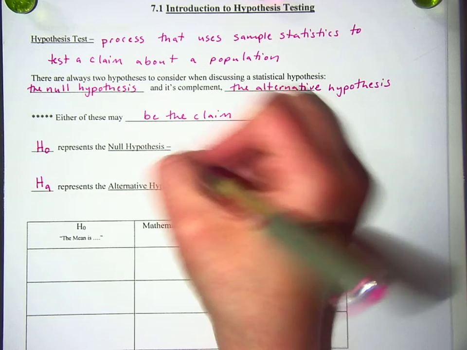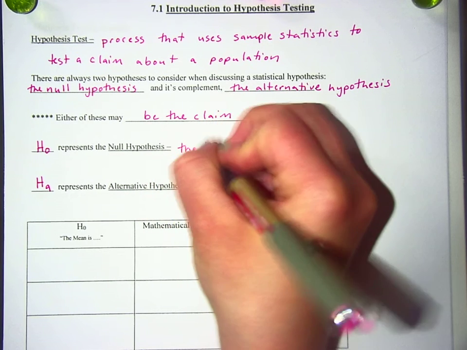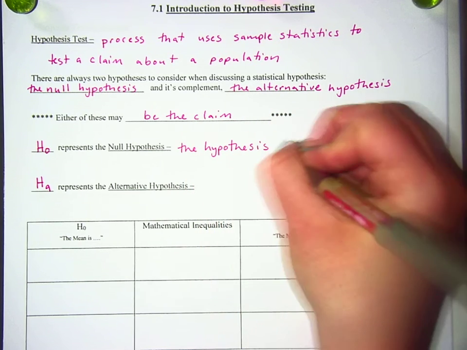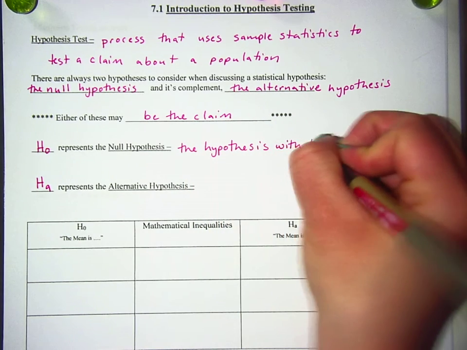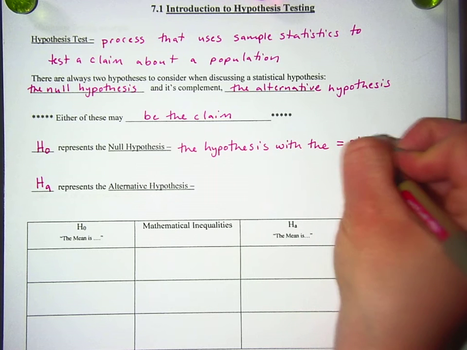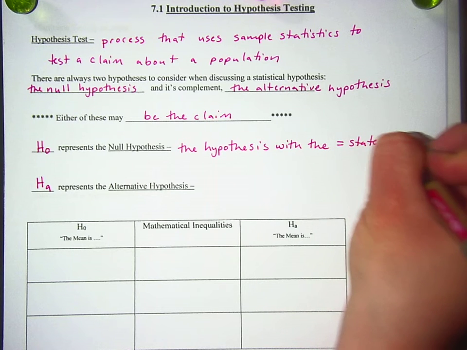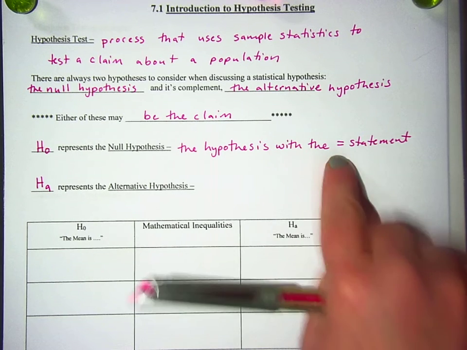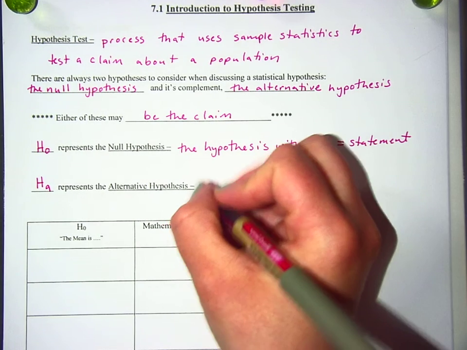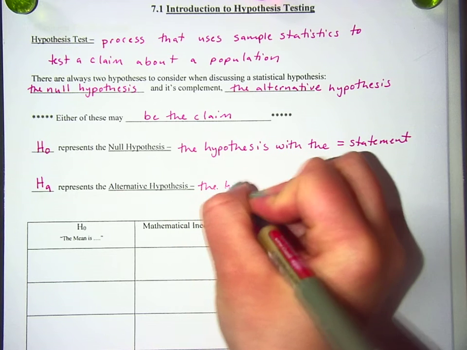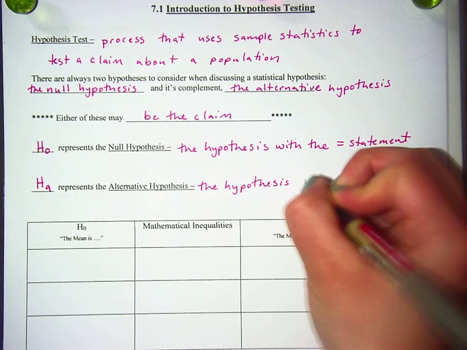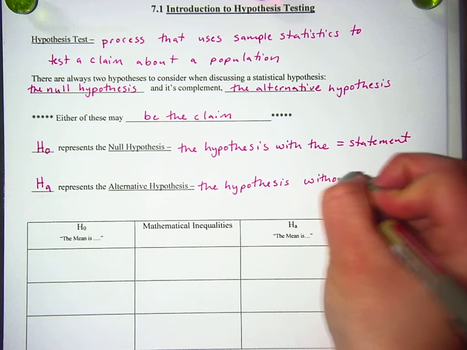Okay, so the null hypothesis is the hypothesis with the equals statement. So it doesn't really matter which one is your claim in a hypothesis statement. All that matters is which one has the equals in it. The alternative hypothesis is the hypothesis without the equals.